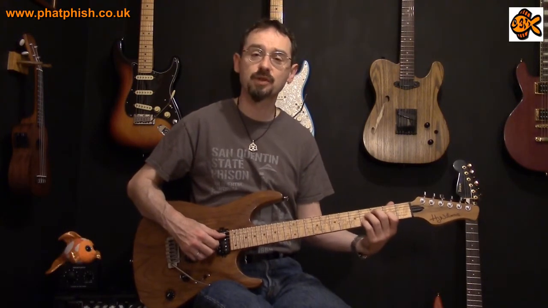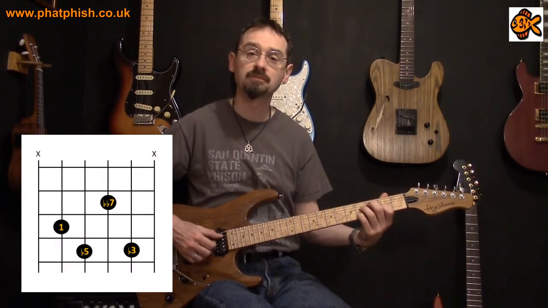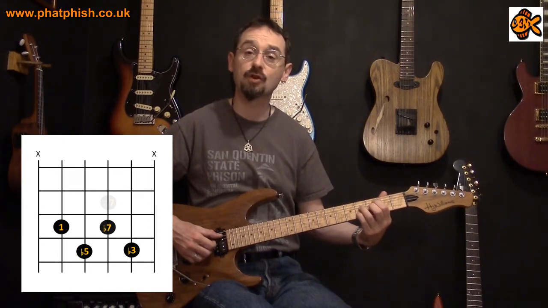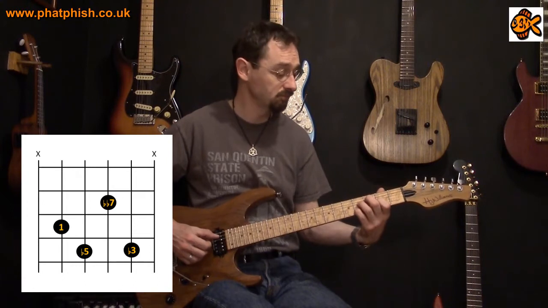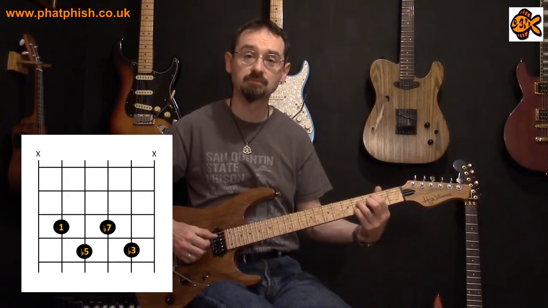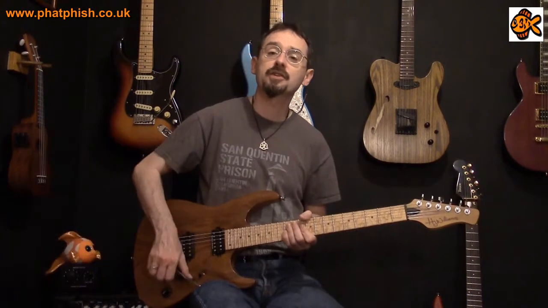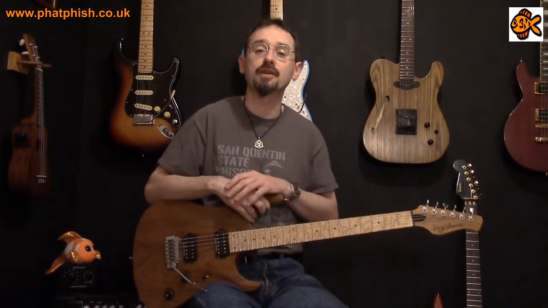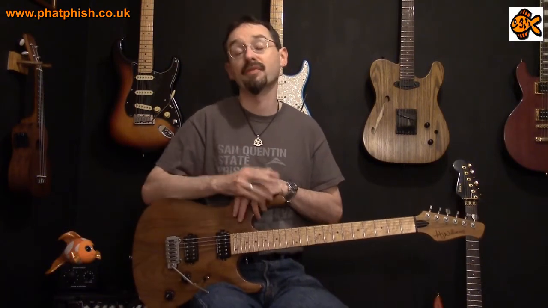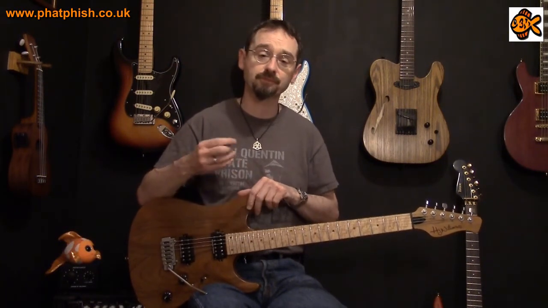So if you compare the difference between the fully diminished chord and the half diminished chord. Fully diminished, half diminished. Yeah, so there's a difference in sound. That 1 semitone difference between the flat 7 and the double flat 7 degree makes all the difference.